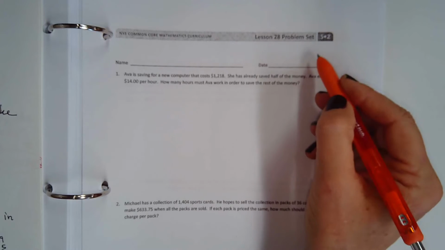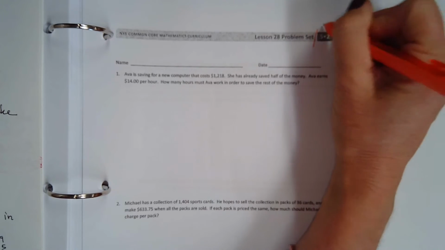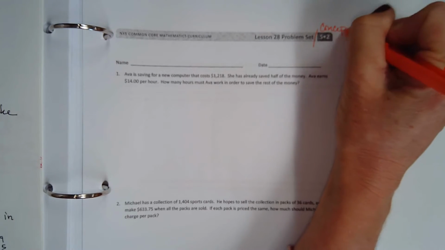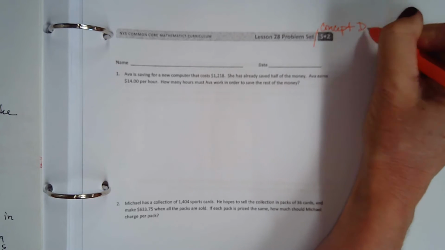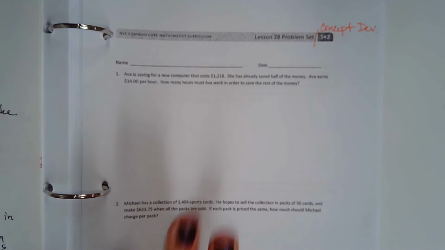Okay, this is EngageNY Module 2, Lesson 28, Problem Set / Concept Development. So we are going to go ahead and just begin the problem set as our concept development.